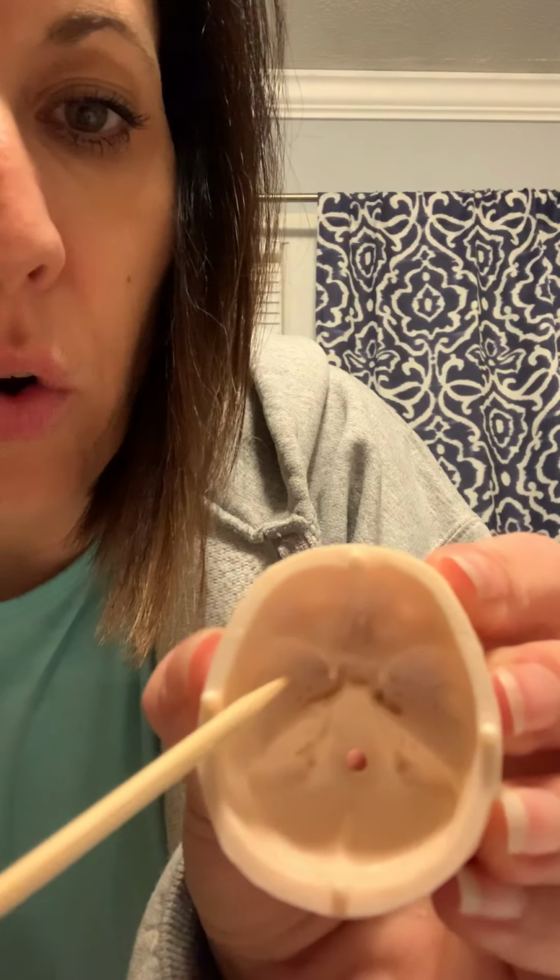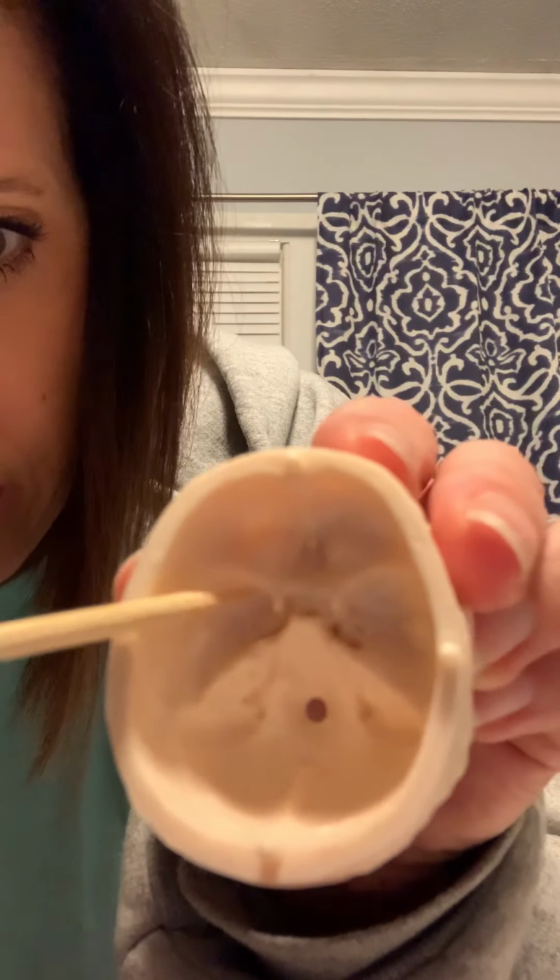Let's see in the light. So let's see. Okay. So here is the cribriform plate, right here. And in the middle of the cribriform plate is the crista galli there. Then here we have the lesser wing of the sphenoid bone. Here we have the greater wing of the sphenoid bone. Also have the optic canal here.